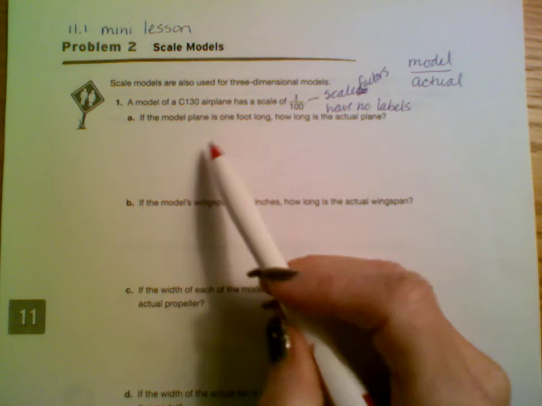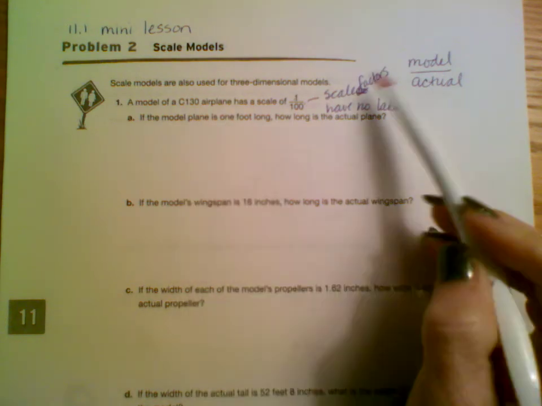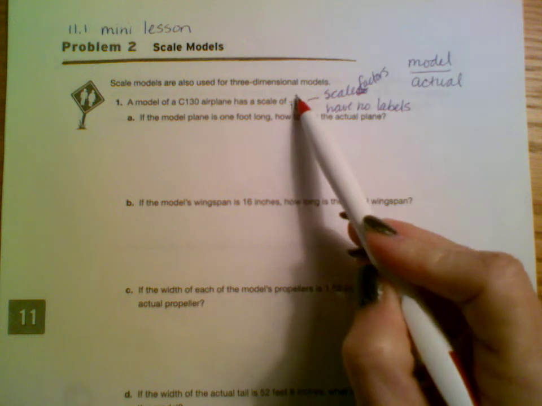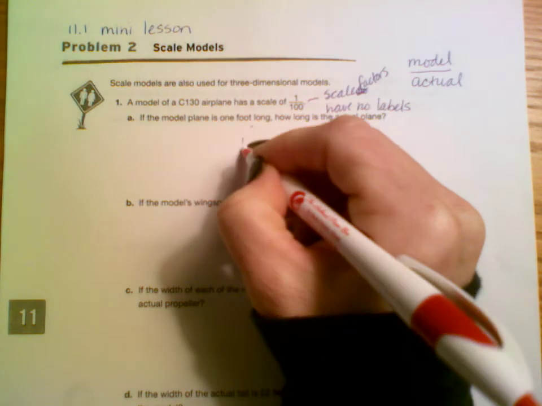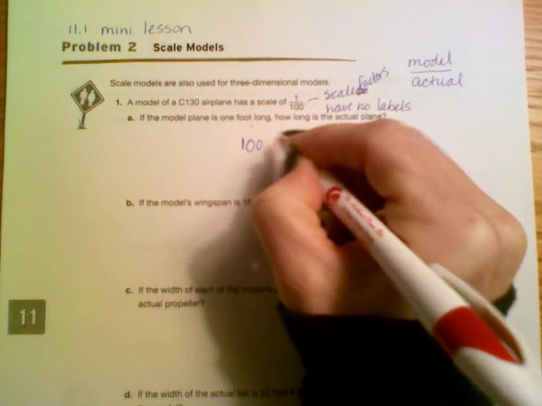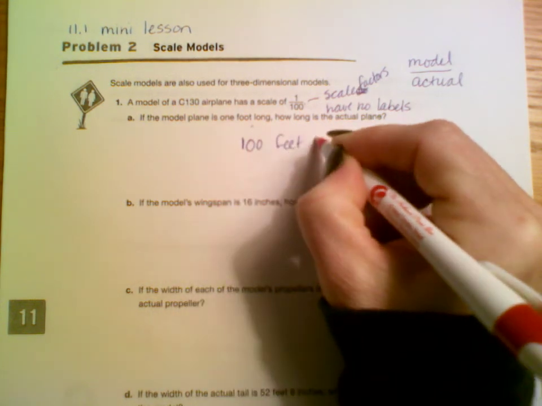So here, if the model plane, so model's the top number, is 1 foot long, how long is the actual? It would then be 100 feet long.